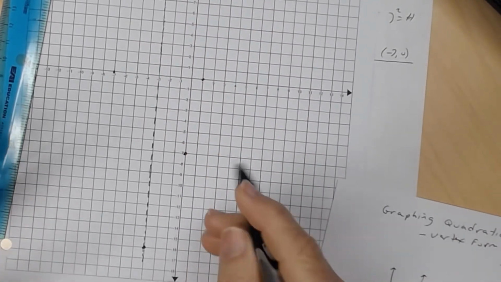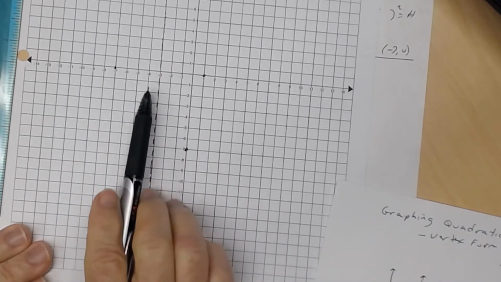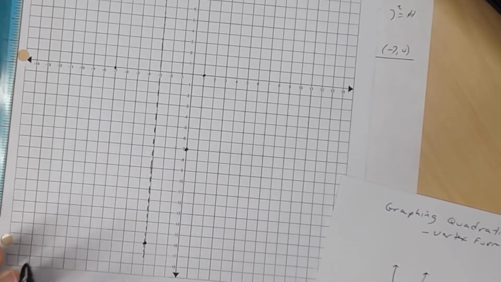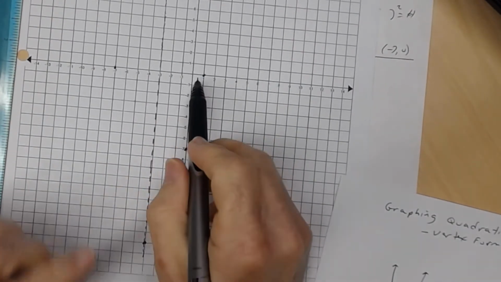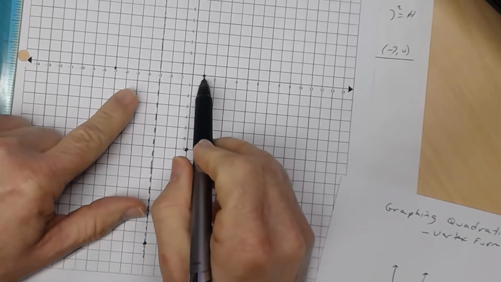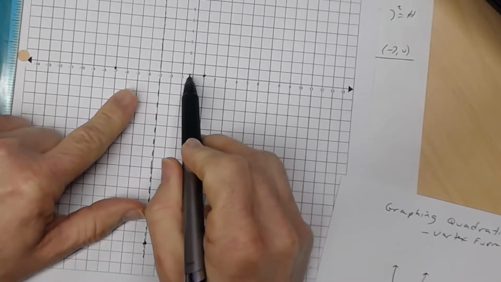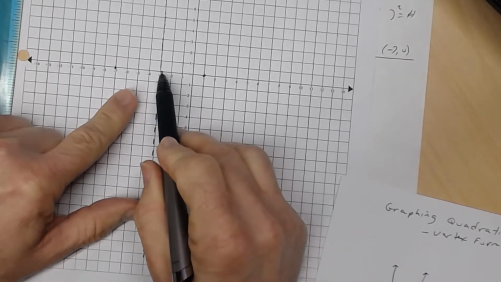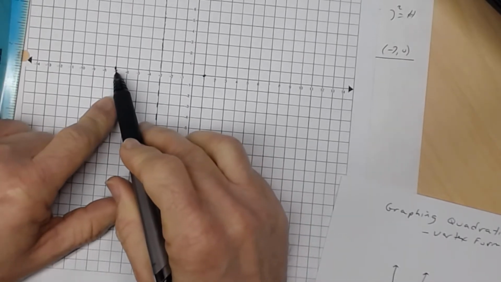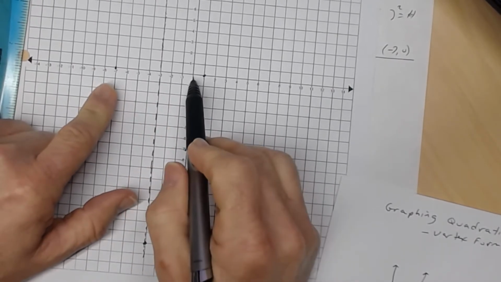Now listen carefully to this. This axis of symmetry makes the parabola symmetrical. We talked about the idea of symmetry, and I want you to notice this. See where you have those two x-intercepts? The distance that this x-intercept is from the axis of symmetry is 1, 2, 3, 4. And this distance is also 4: 1, 2, 3, 4. So the distances are the same.